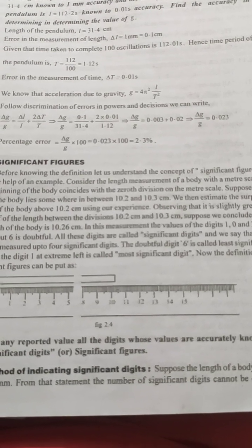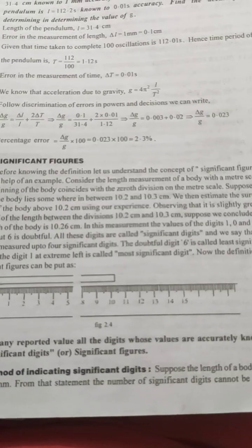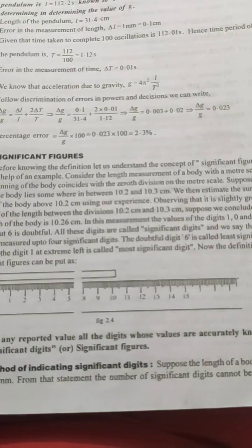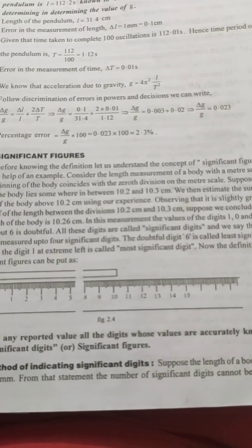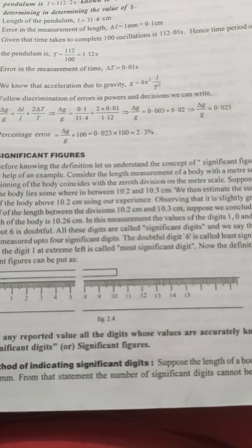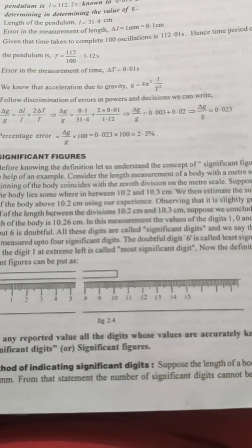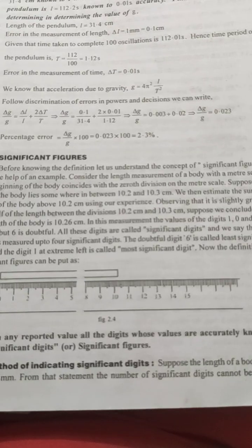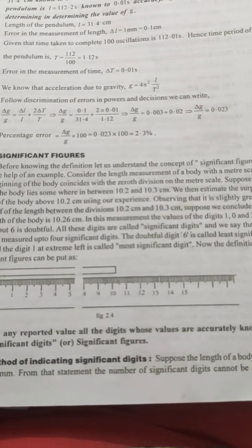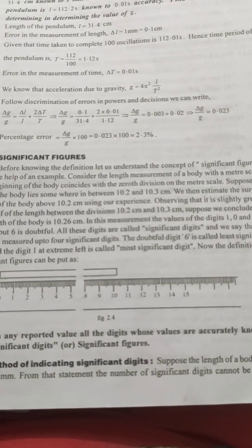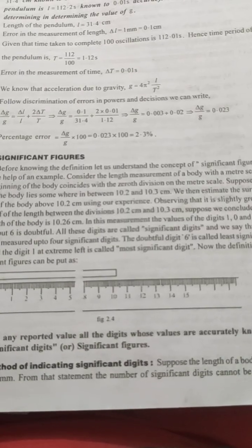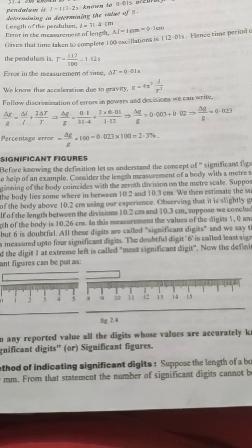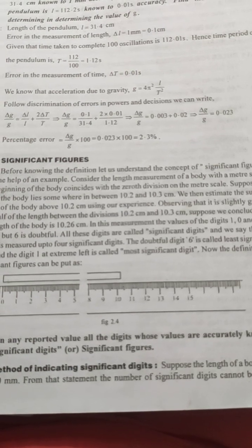Here I should keep it in CGS units only. 1 millimeter is equal to 0.1 centimeter, which means 1 millimeter is equal to 1 by 10 centimeters. Given time for 100 oscillations is 112.01 seconds, the time period is the time taken to complete one oscillation. 112 by 100 gives 1.12 seconds. The error in the measurement of time, delta t, is 0.01 seconds.